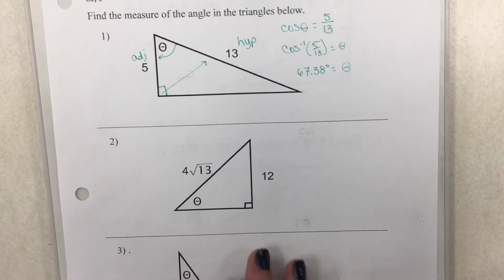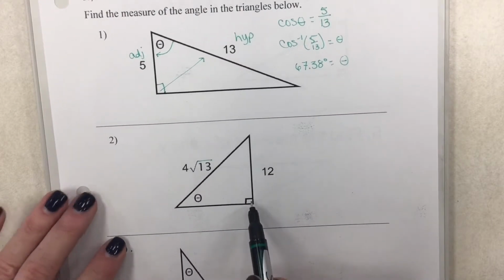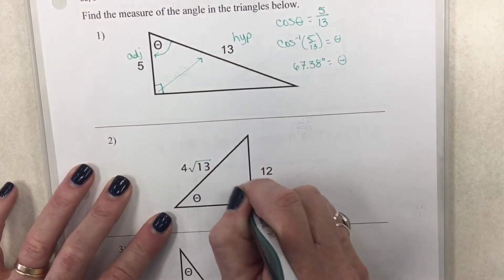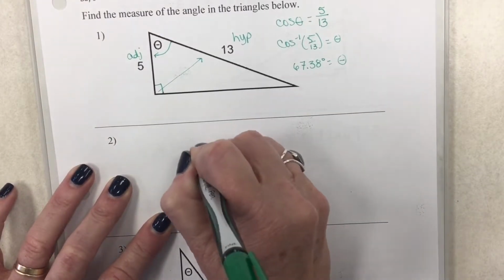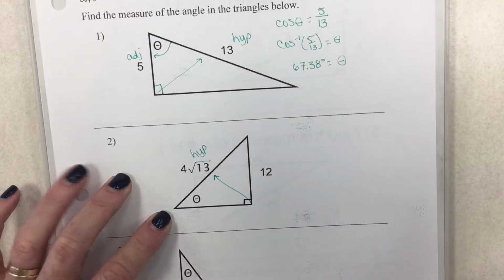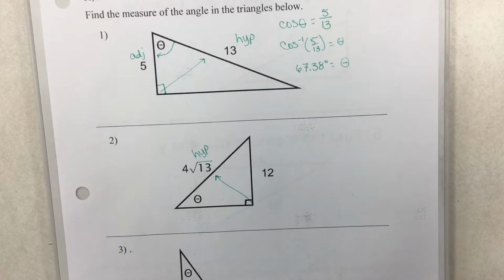Okay. Number 2, I recognize my right angle. I go directly across from that and label my hypotenuse, always a good place to start. From my hypotenuse, I can find the angle measurement that I'm trying to look for.